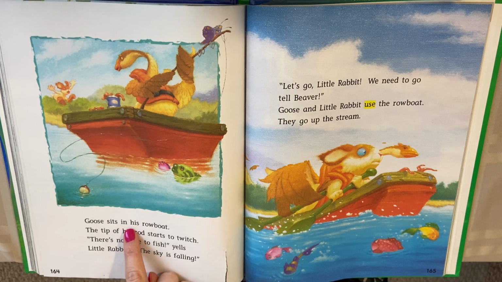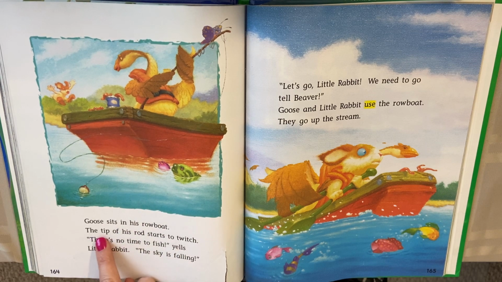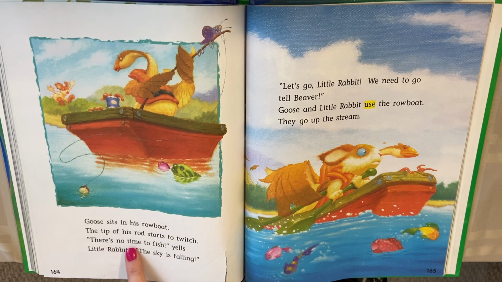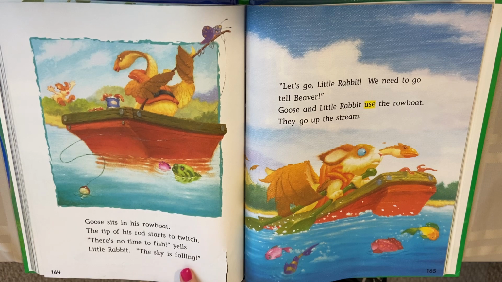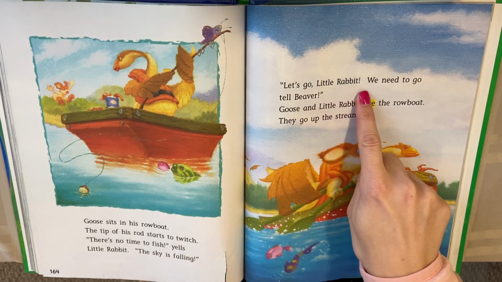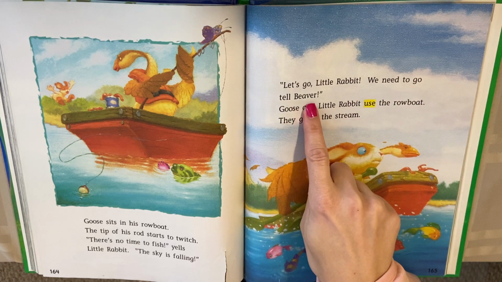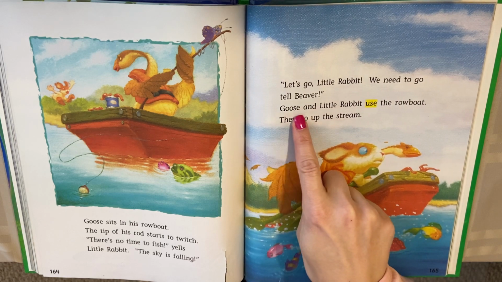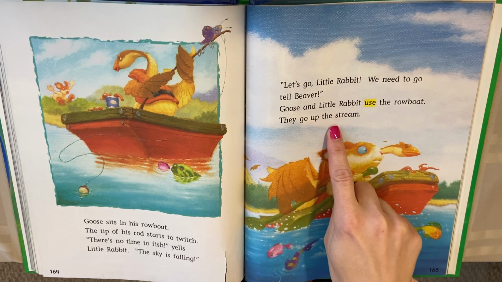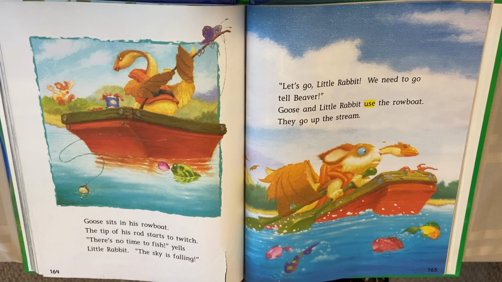Goose sits in his rowboat. The tip of his rod starts to twitch. There's no time to fish, yells Little Rabbit. The sky is falling. Let's go, Little Rabbit. We need to go tell Beaver. Goose and Little Rabbit use the rowboat. They go up the stream.